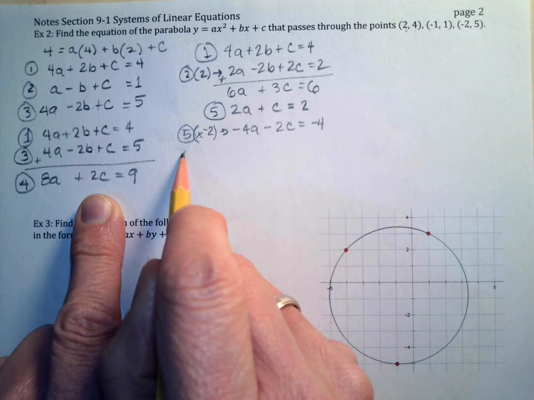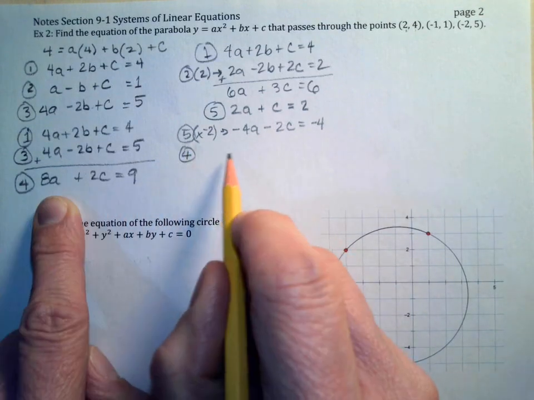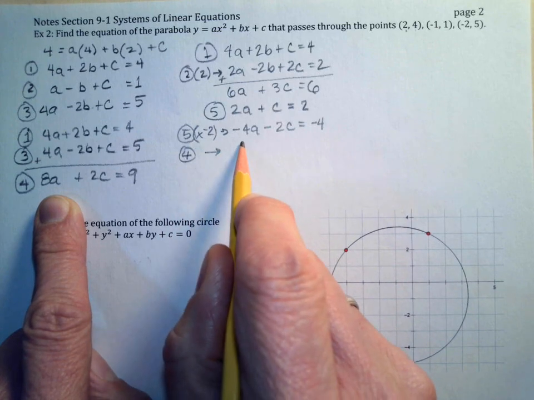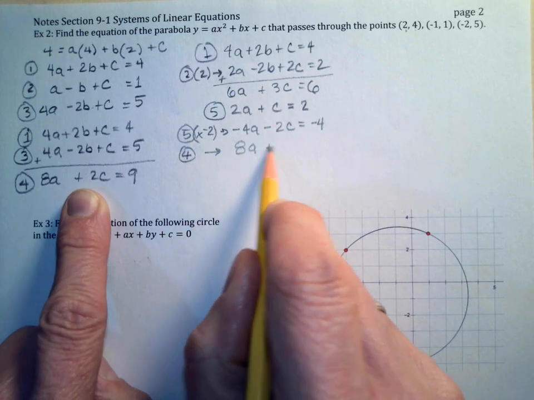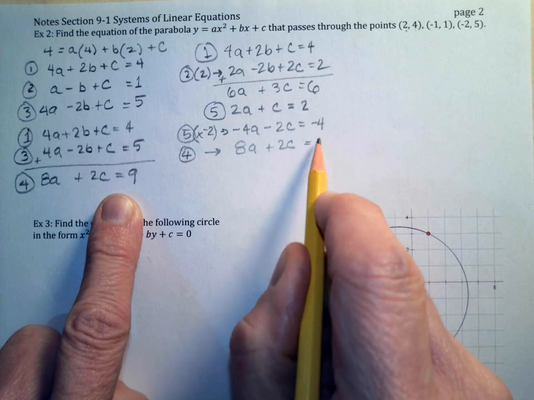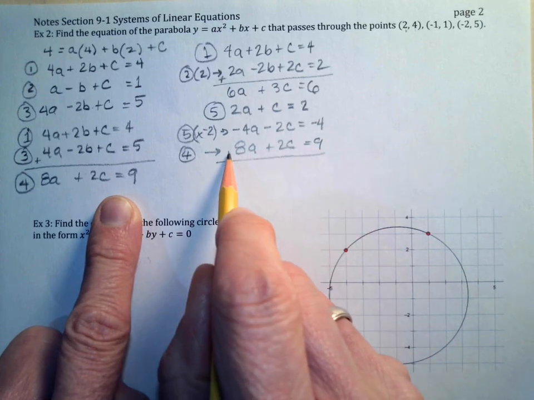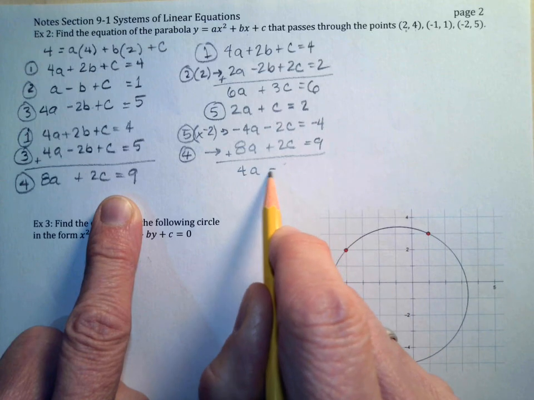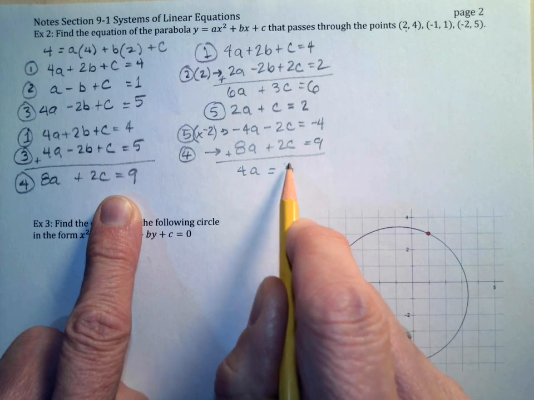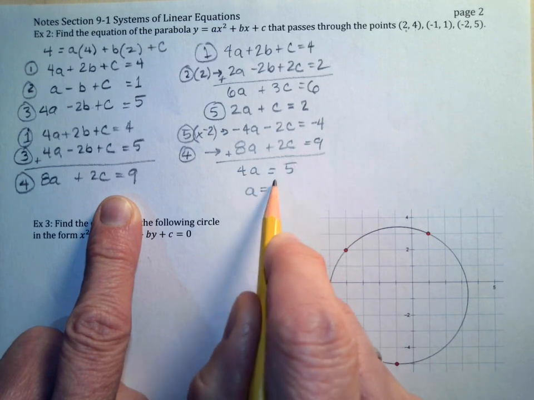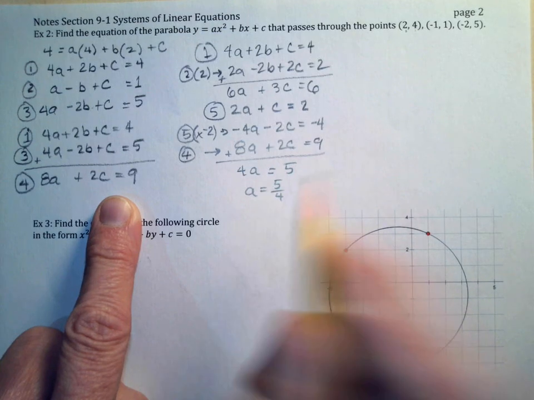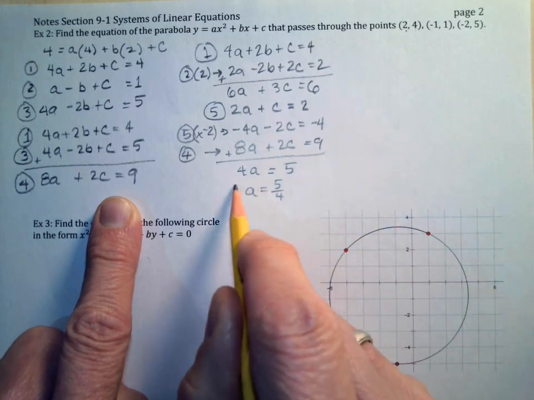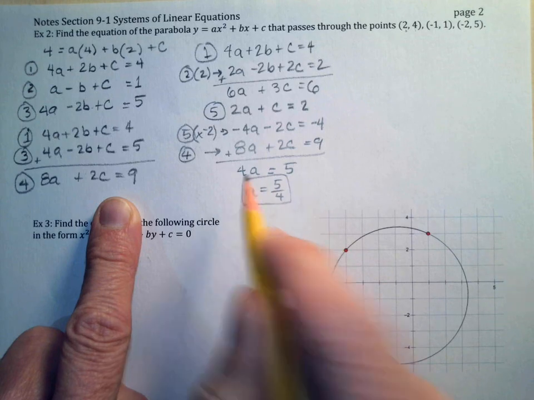And then equation 4, I think I'll leave it alone. That is 8a plus 2c equals 9. And I add those. I get 4a, the c's go away. 4a equals 5. And so a equals 5/4. Okay, so that is my a.